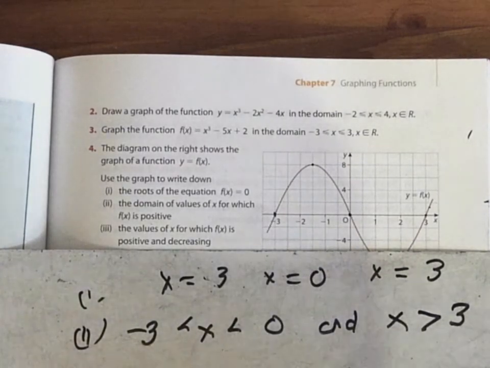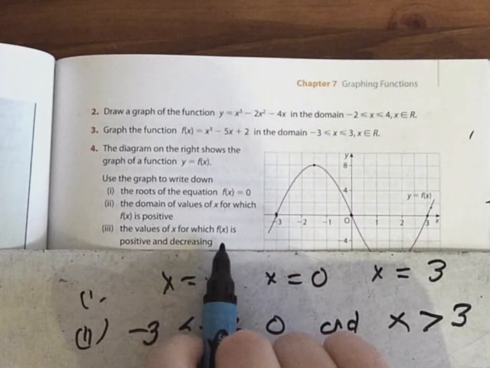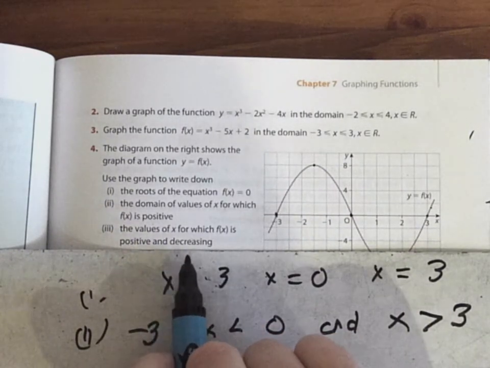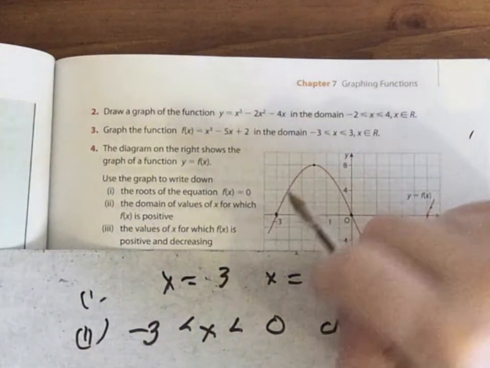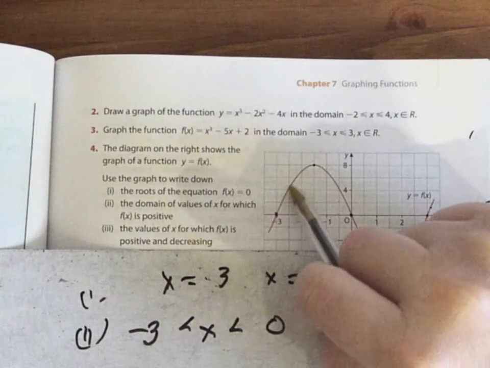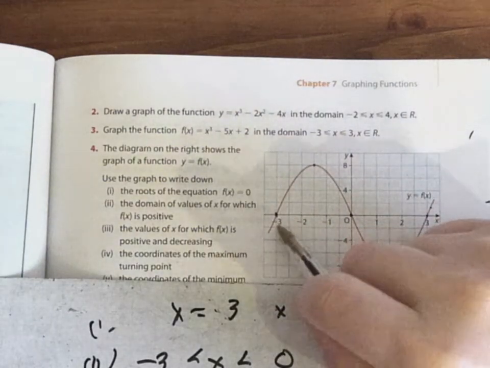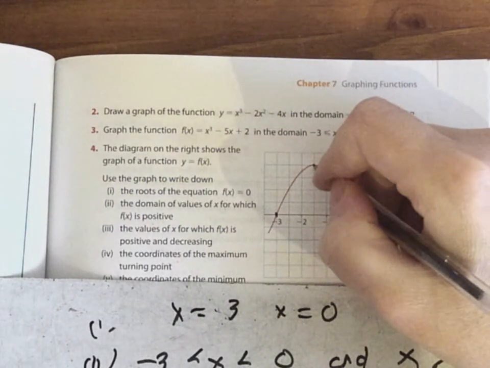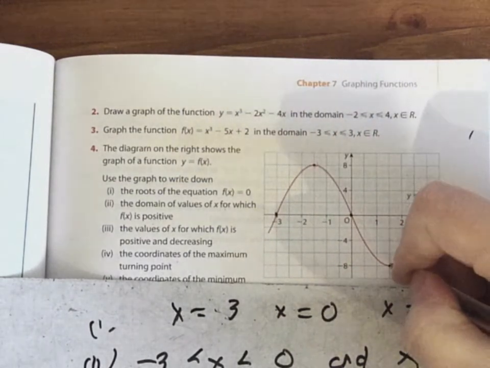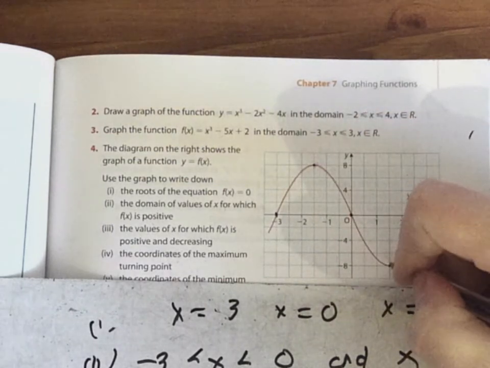The values of x for which the graph is positive and decreasing. Decreasing means that when you go over it with your pen, it's coming down. So if I go over that with my pen, it comes down from this point up there to that point down there.